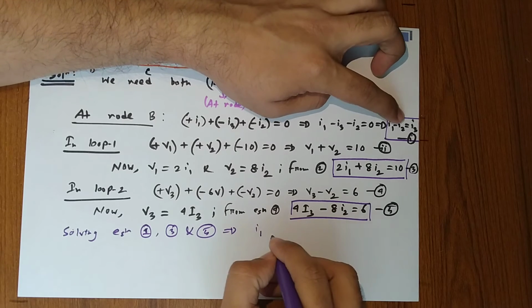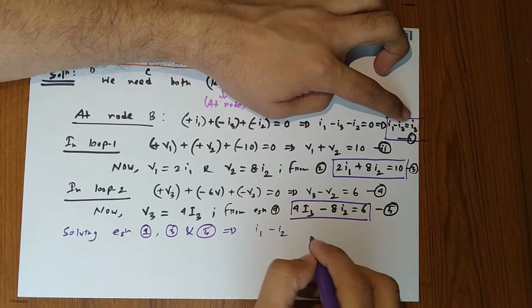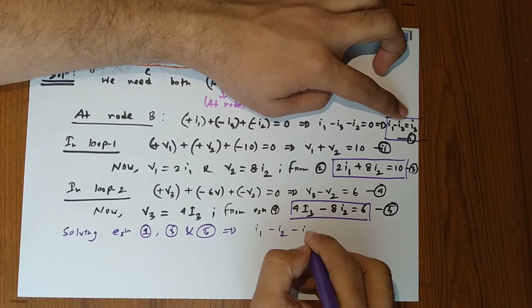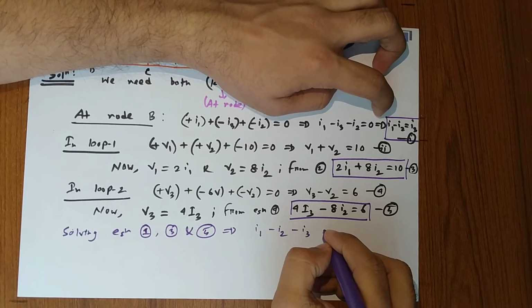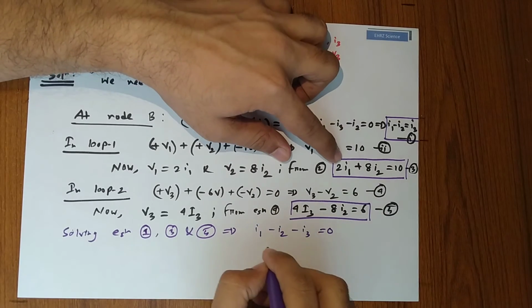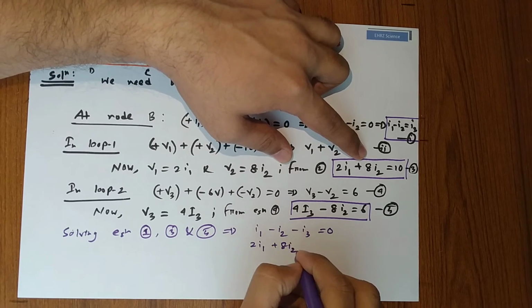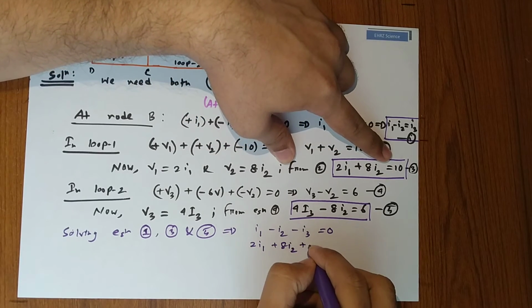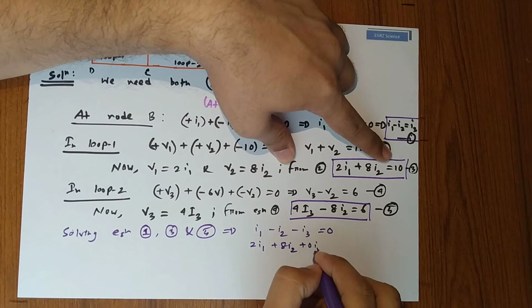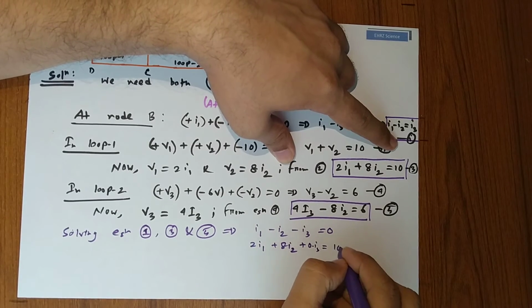We are writing in the standard form. I1 minus I2 minus I3 is equal to 0. This is 2I1 plus 8I2, there is no I3, so we can write 0I3 is equal to 10.